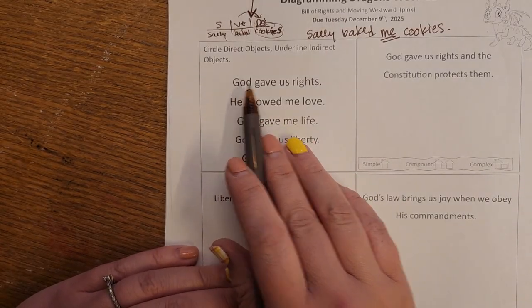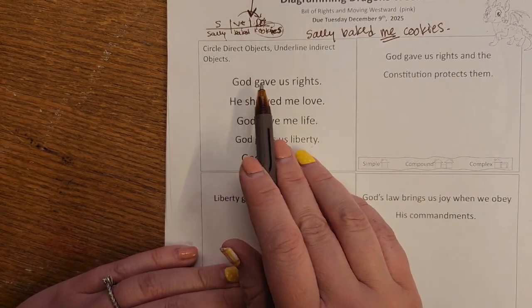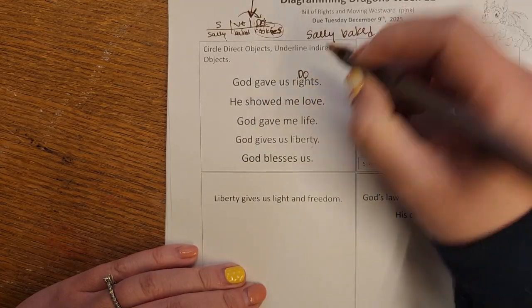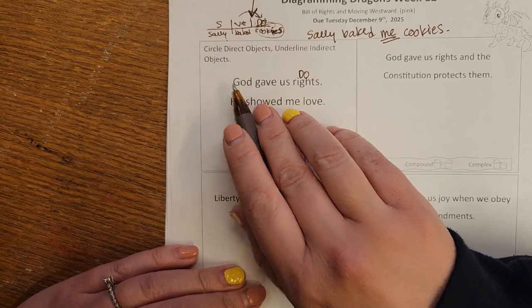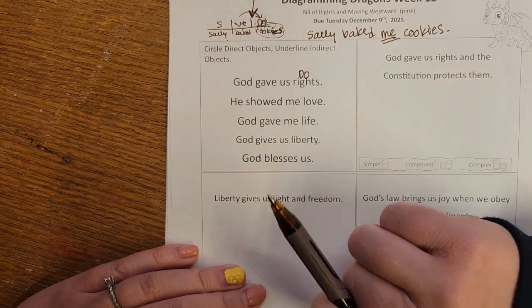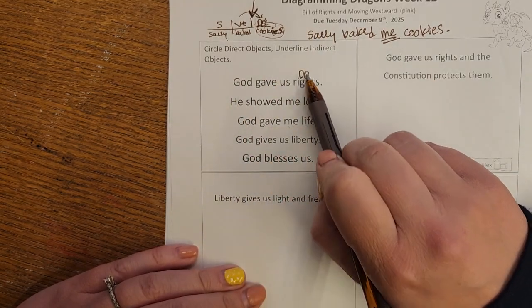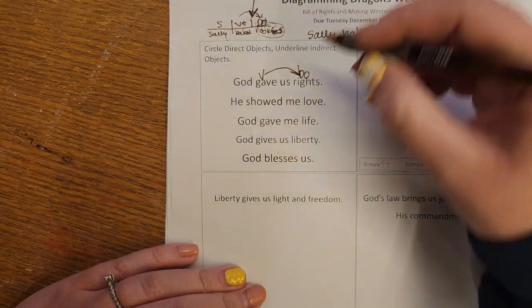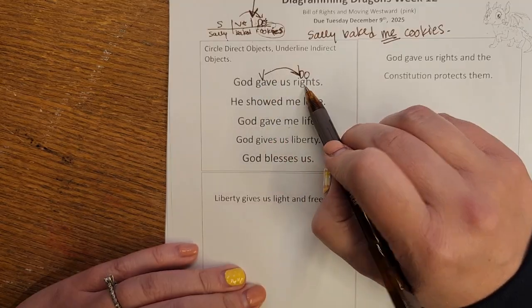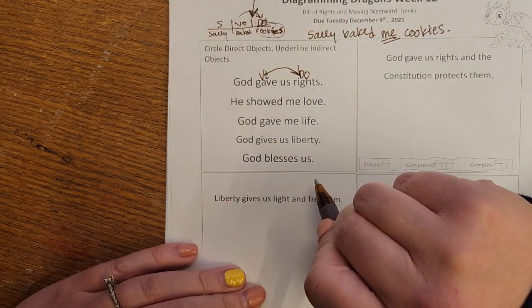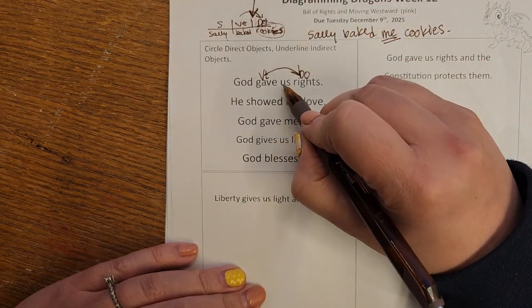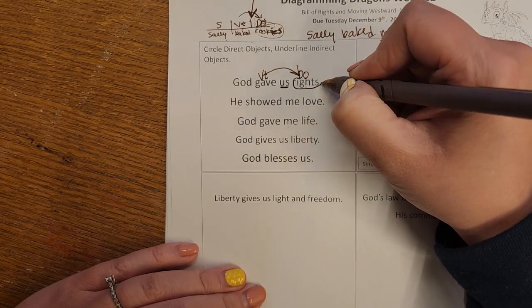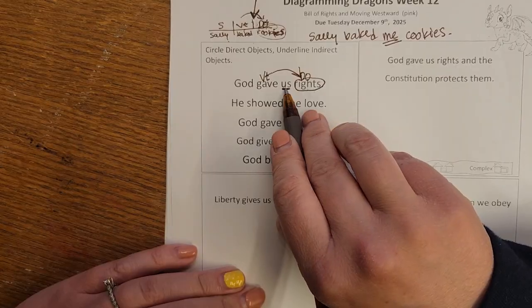God gave us rights. God gave what? Rights, right? So we know that that's the direct object. It's not God gave us; it's God gave rights. That's what he gave away. That's receiving the action of giving. Gave is the verb. God gave rights to or for whom? Us. This is the indirect object. This is the direct object.